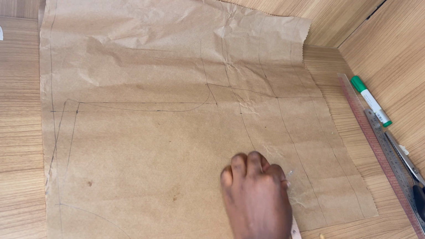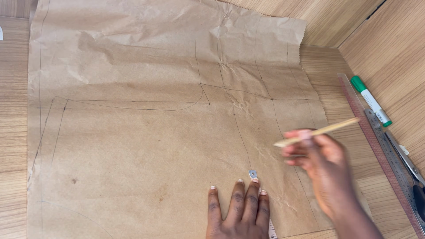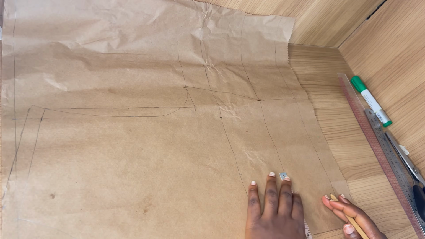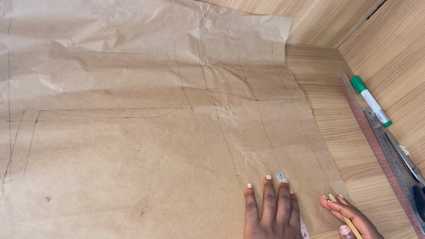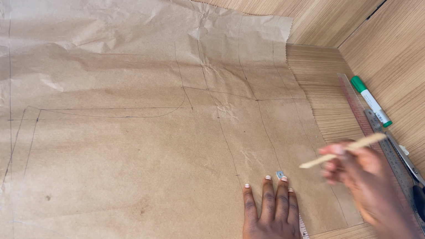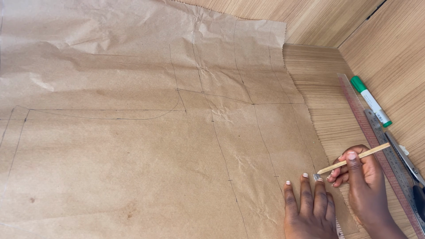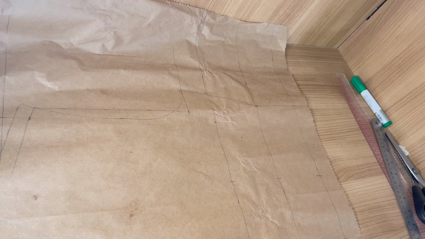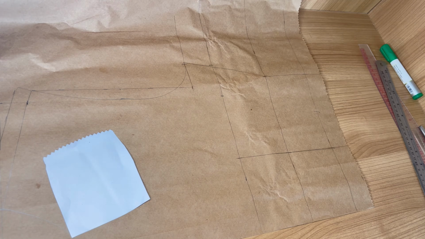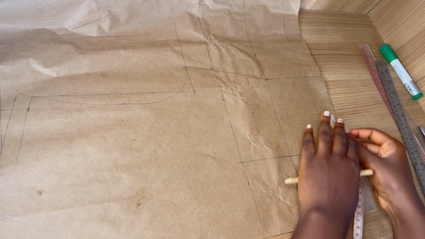The next thing I need to do is to draft my princess dart bustier. So I'll mark the bust span measurement, which is also known as nipple to nipple, and in this case it is 4 inches from the center point, from the center of the dress. So I'll connect that line together and then I'll take in my darts.